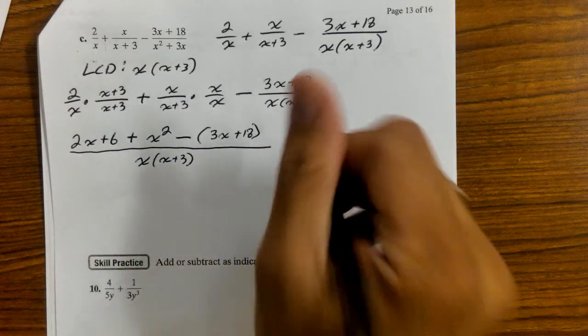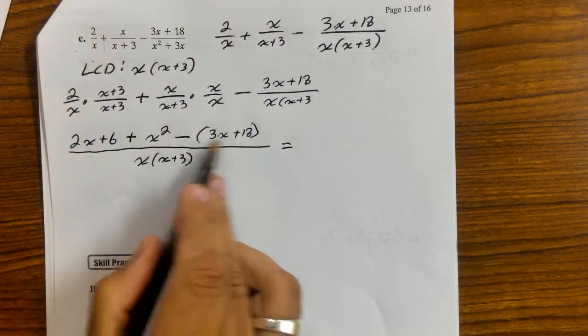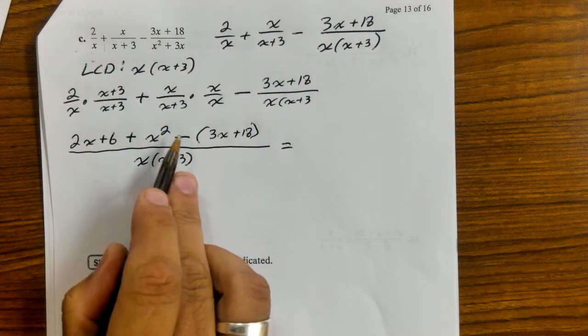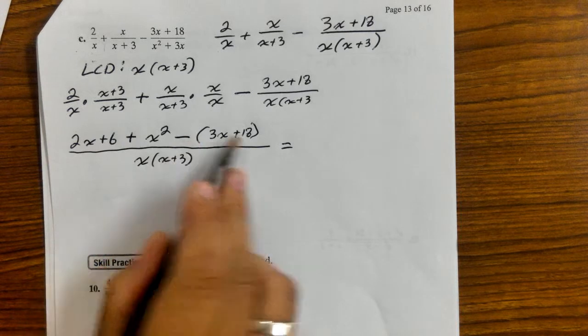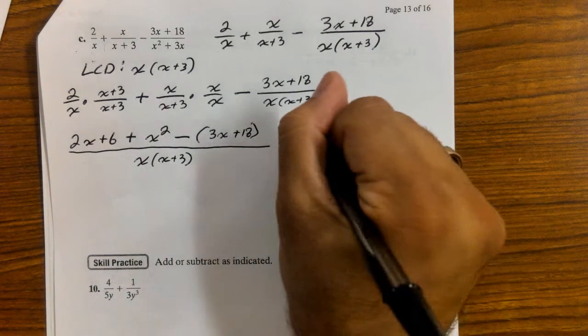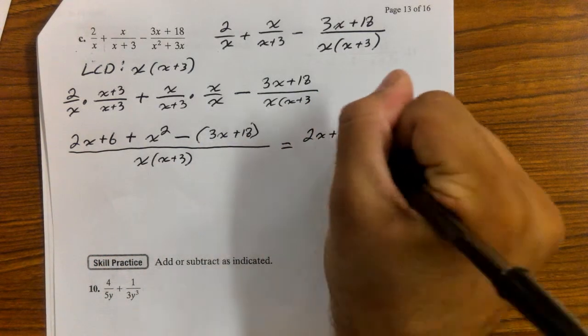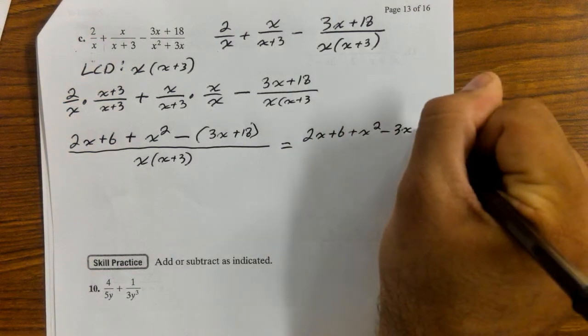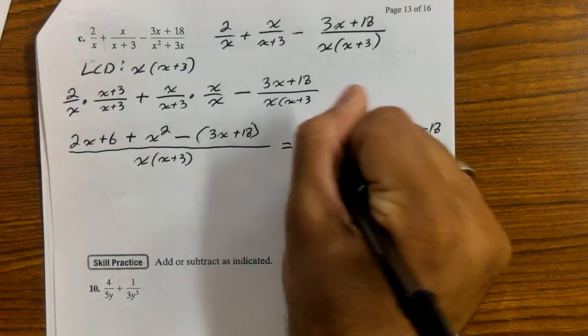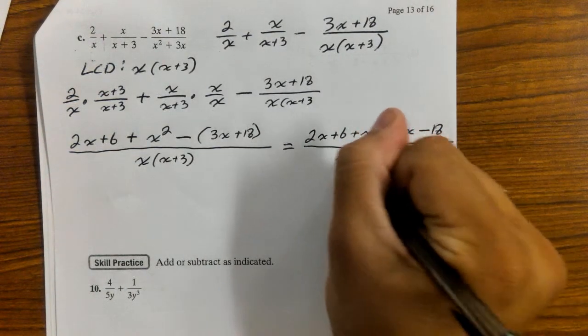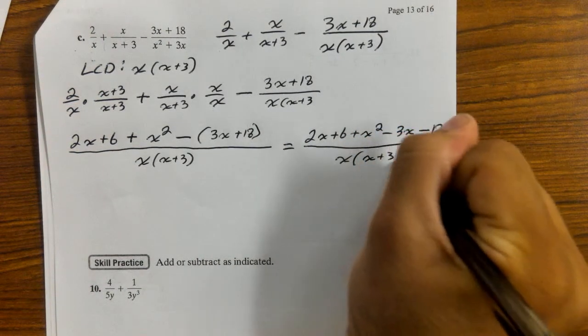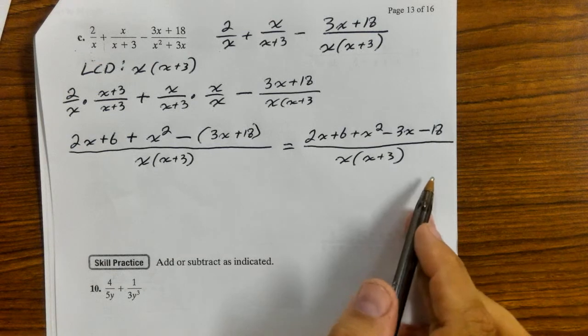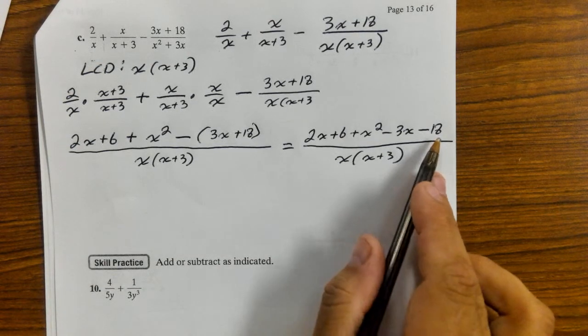Now I'm going to rewrite this part because it's really minus 3x minus 18. So this is 2x plus 6 plus x squared minus 3x minus 18. All of that gets written over x times x plus 3. And now we can combine our like terms.